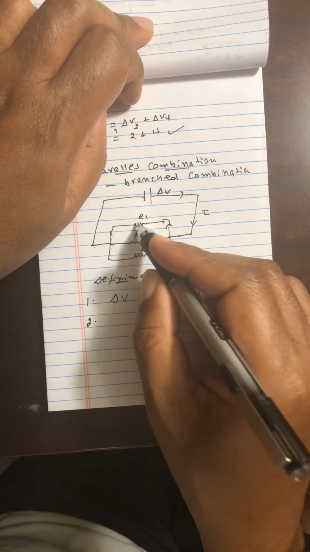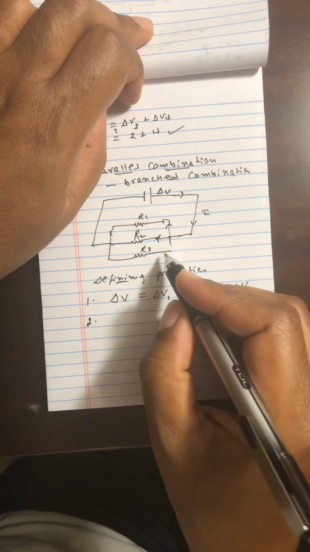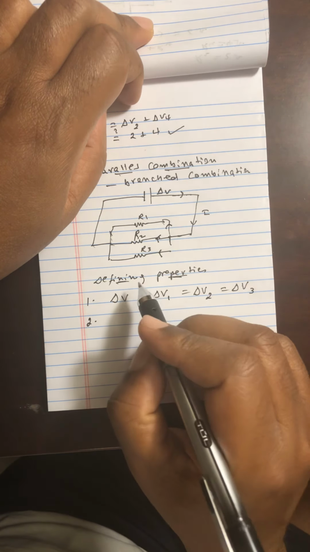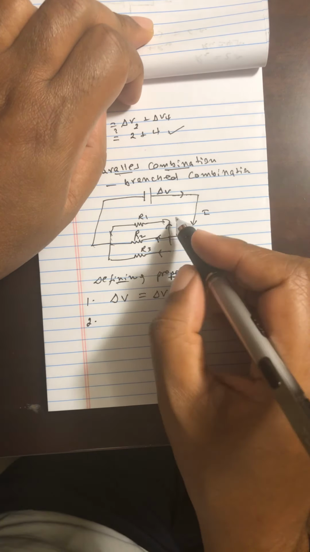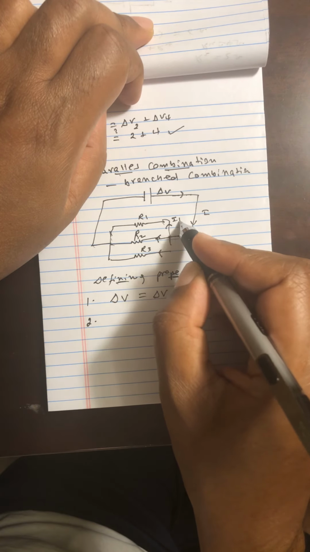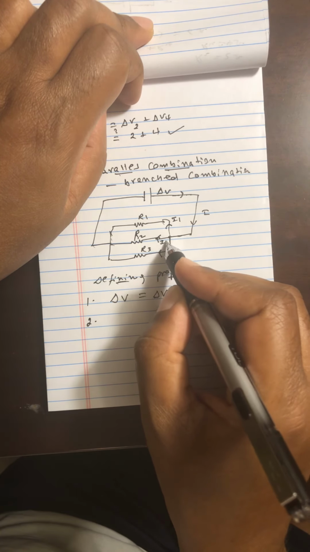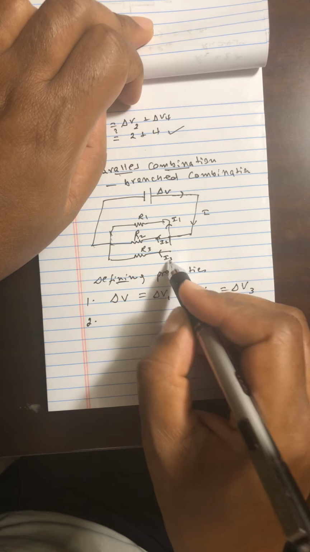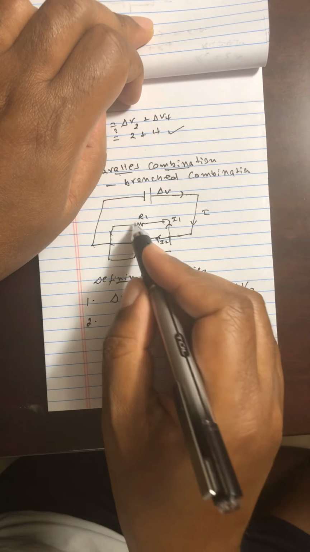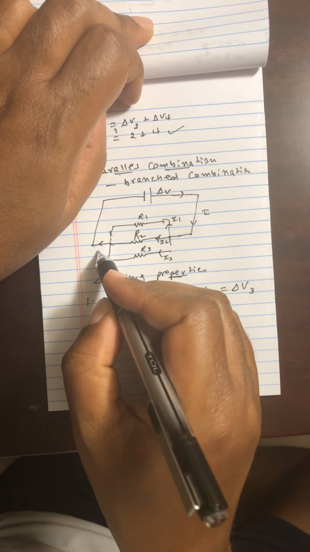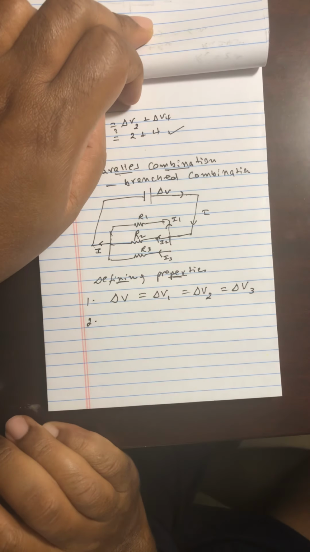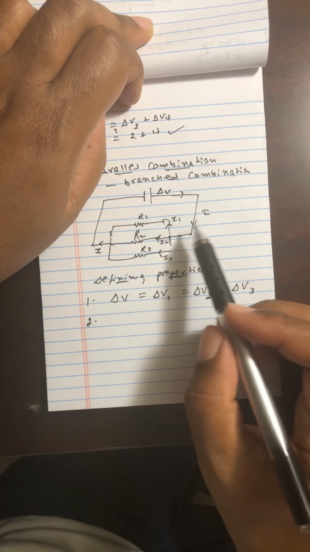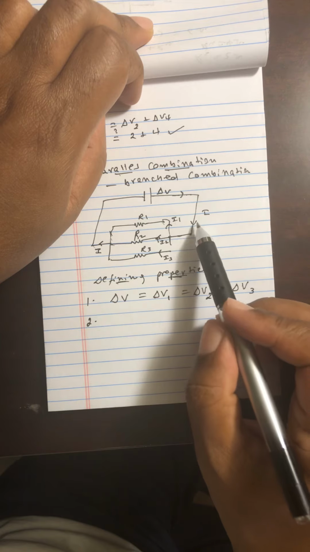Some of them will go this way, some of them will go this way, some of them will go this way. So you have currents through 1 over here, you've got currents through 2 and currents through 3, and then they will combine over here and then add up to I again. So the sum of these currents should be equal to total current.